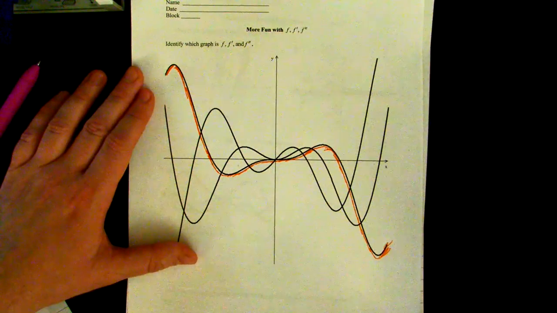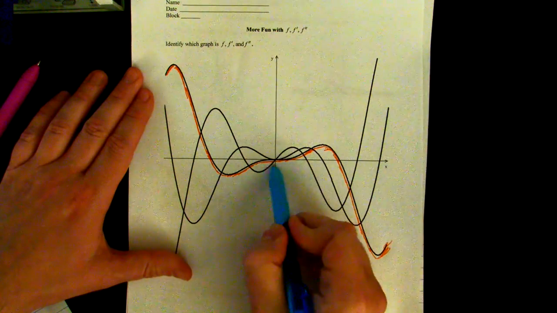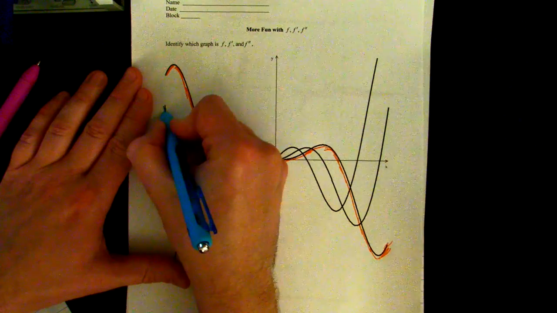I will not give you something on a test or quiz where it's this kind of weird in the middle where it could kind of go in any direction.